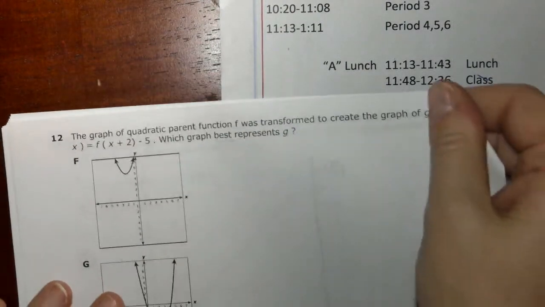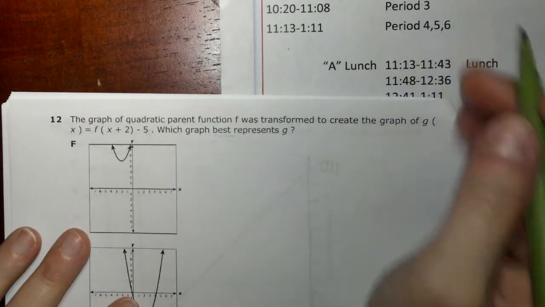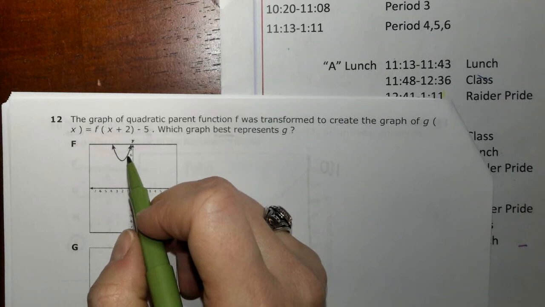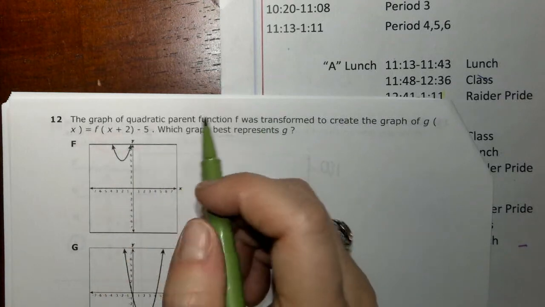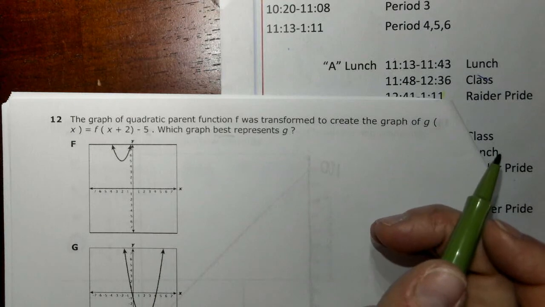The graph of the quadratic parent function is f. It was transformed to create this graph. g of x equals f of x plus 2 minus 5. Which graph best represents g?